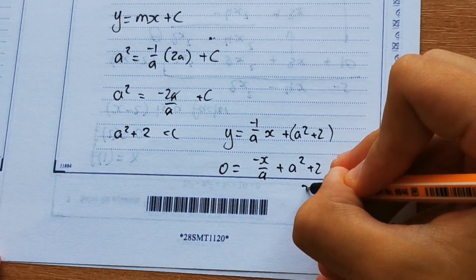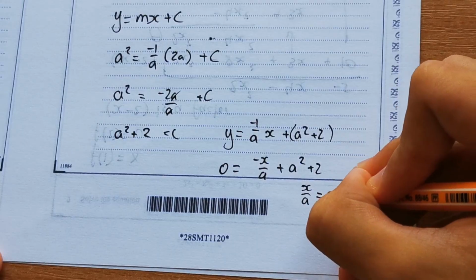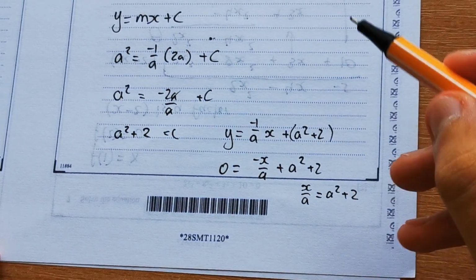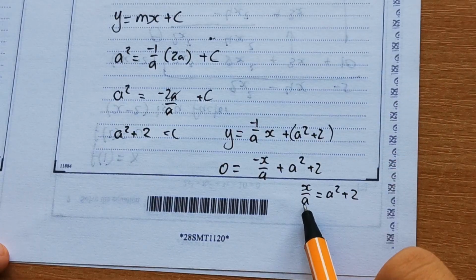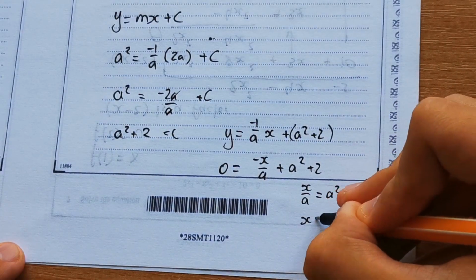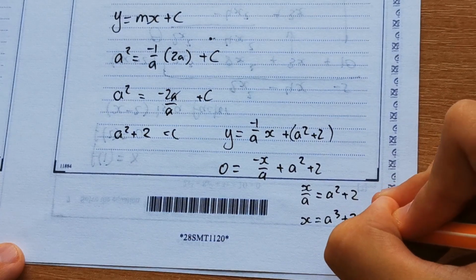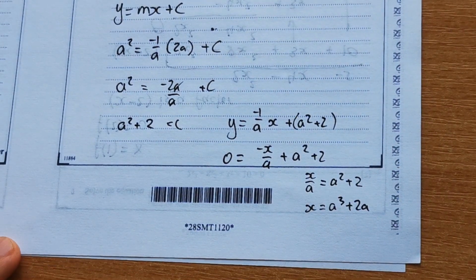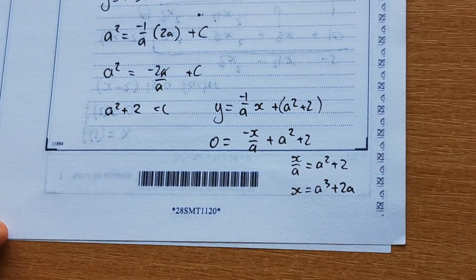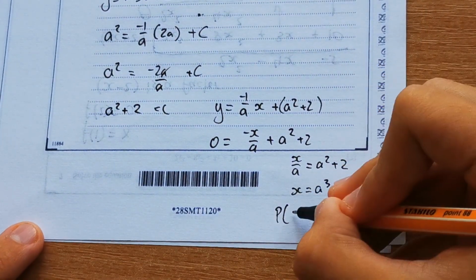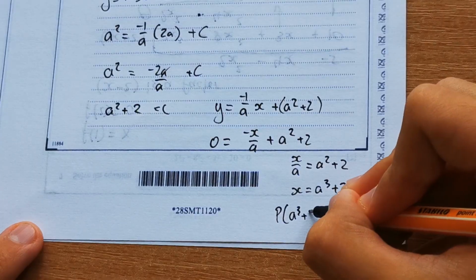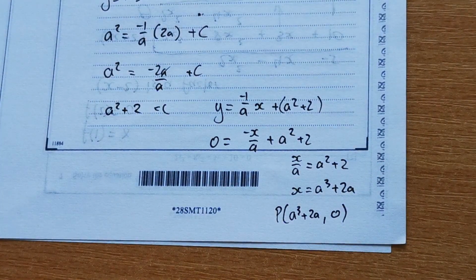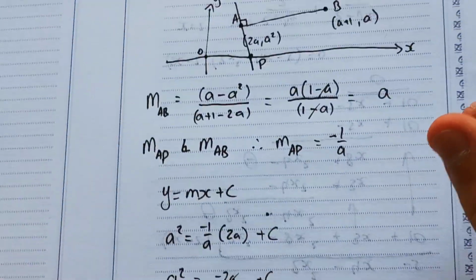Okay, x over a equals a squared plus 2. And then we multiply that up. x equals a cubed plus 2a. There's our x coordinate and our y coordinate is 0. So point P is a cubed plus 2a, 0. We have found our point P.